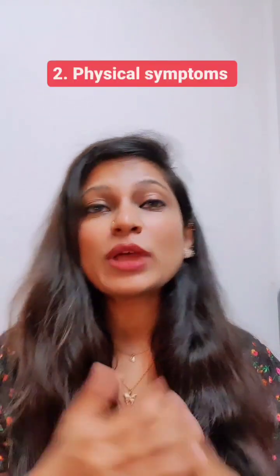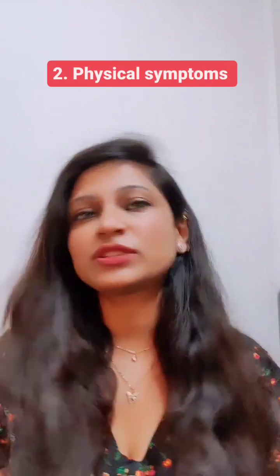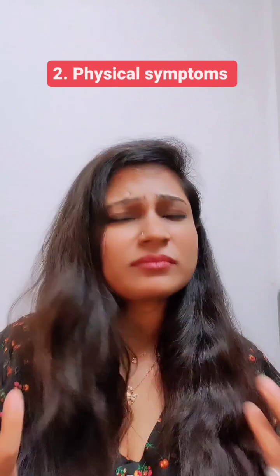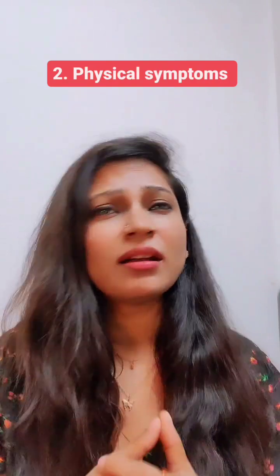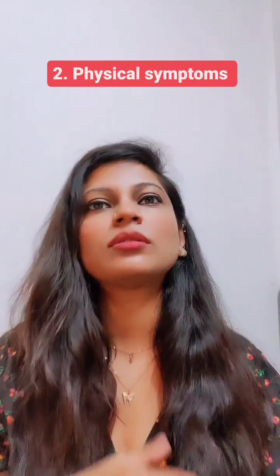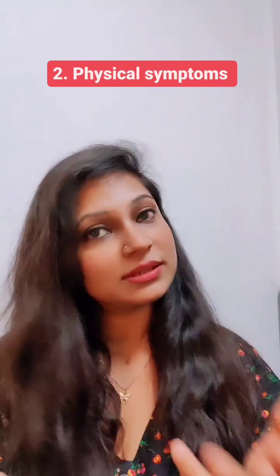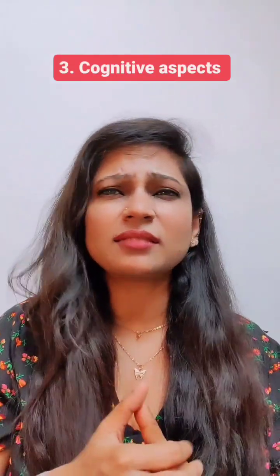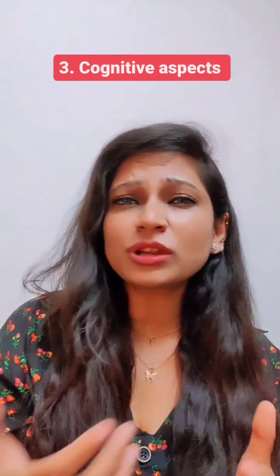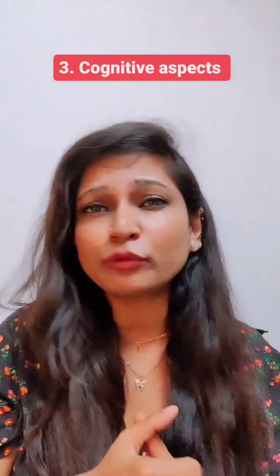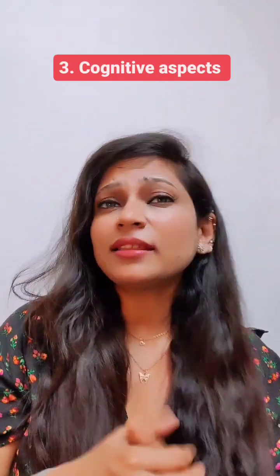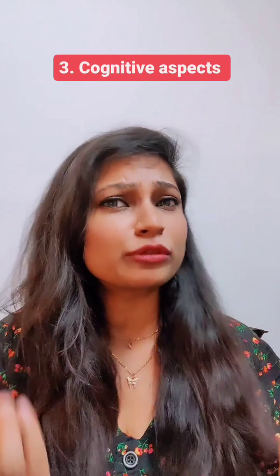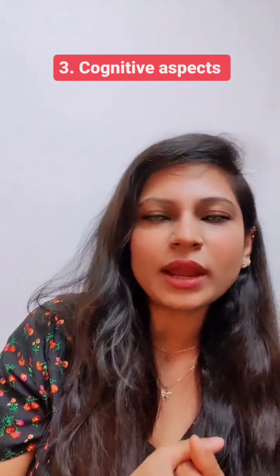What does it mean? Anxiety can manifest with various physical symptoms, including increased heart rate, muscle tension, sweating, trembling, dizziness, or gastrointestinal discomfort as well. Guys, let's talk about the cognitive aspects. Individuals facing anxiety may have difficulty concentrating or excessive worry about future events and things like that. They may also experience intrusive thoughts or irrational fears as well.